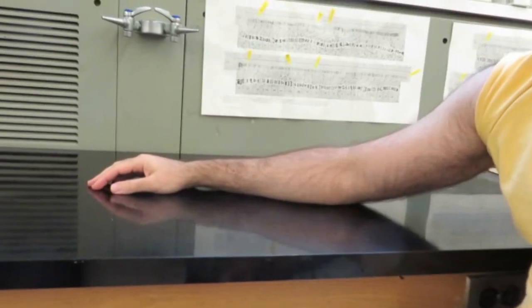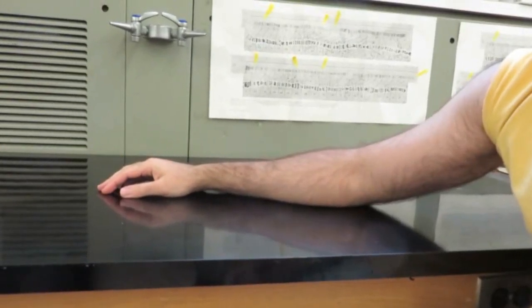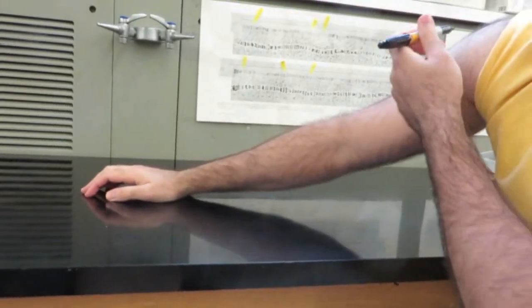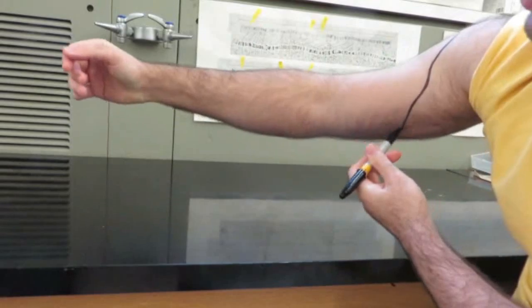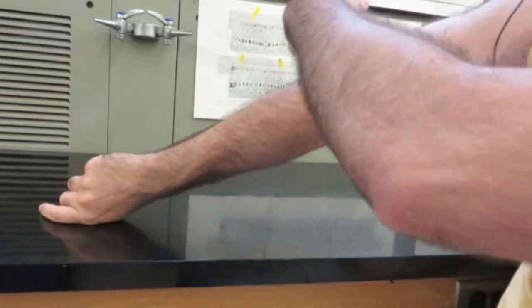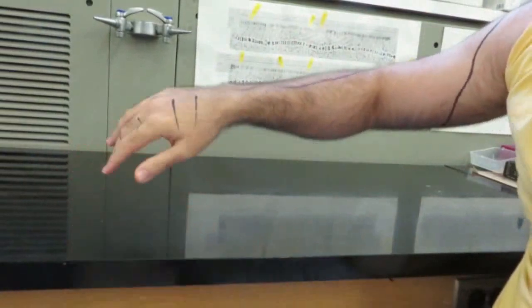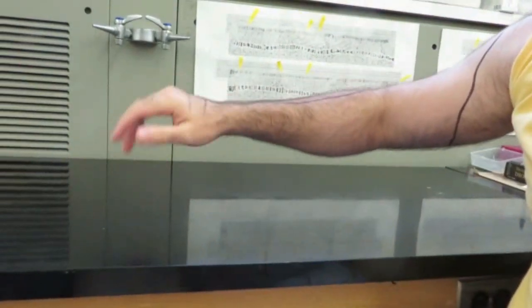In this video, I will go over the lesions of the radial, ulnar, and the median nerve. So first, I would like to go over the path of the radial nerve. The radial nerve wraps around the humerus and goes to the back of the hand and innervates this site. So its function is to extend the hand at the wrist.